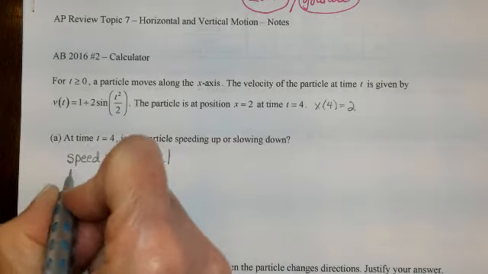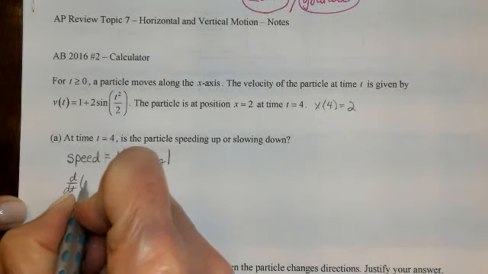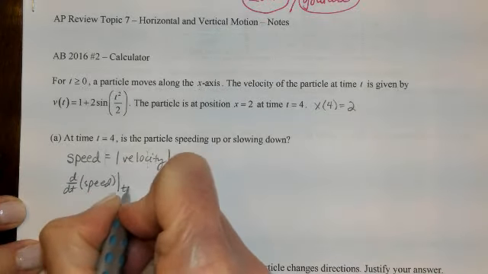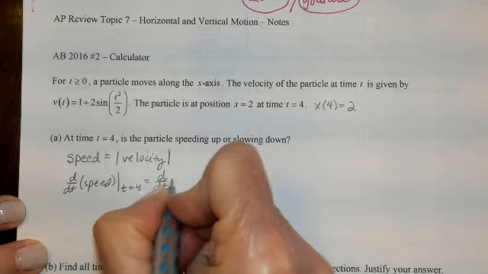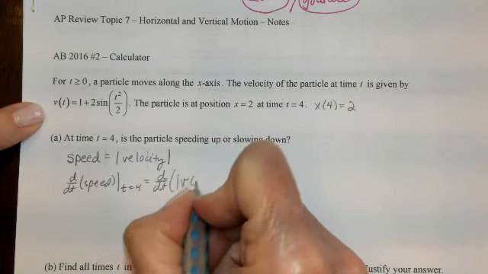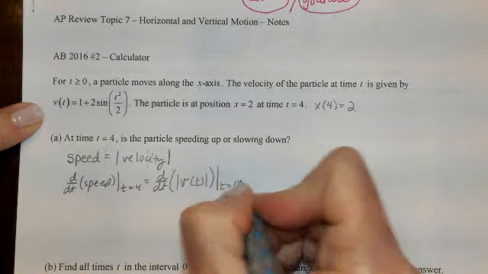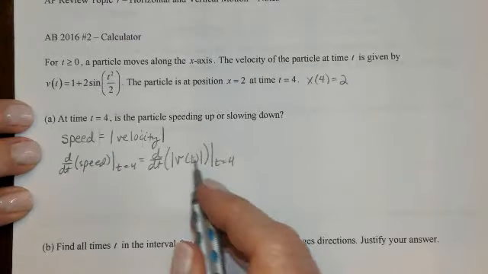So the derivative of speed at time 4 is equal to the derivative of the absolute value of velocity at time 4, and we can let our calculator find that value for us.